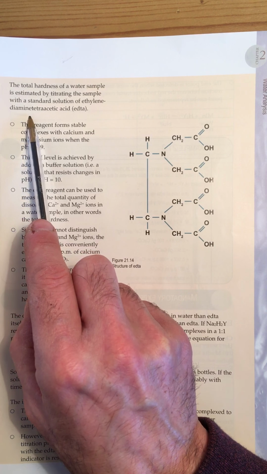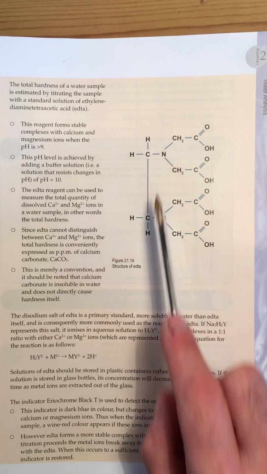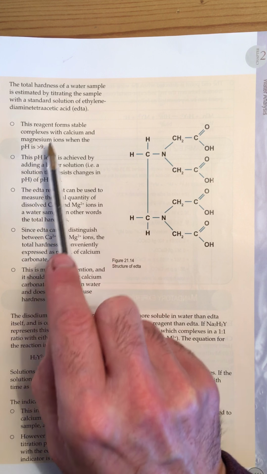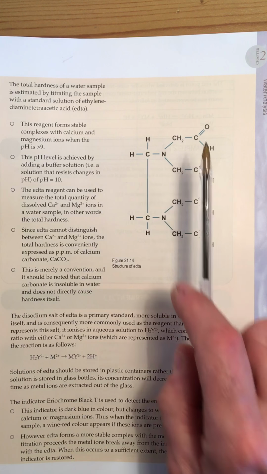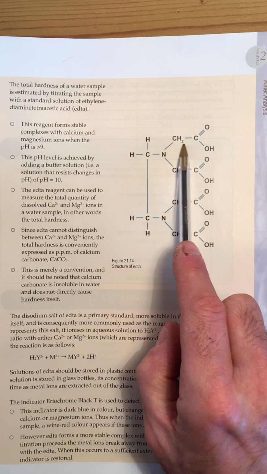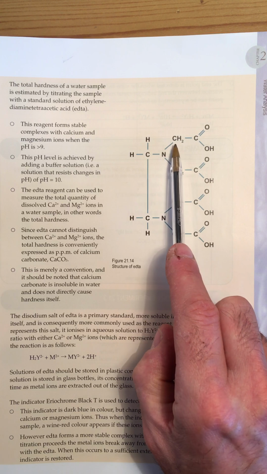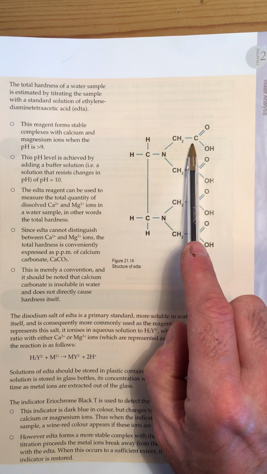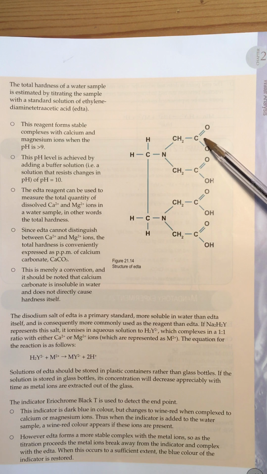They're amines, diamine, so two of them. There's one, there's another. Tetraacetic, so tetra meaning four acetic acids. There's one. Acetic is the old name for ethanoic, meaning two carbons. And there's your ethanoic acid, 1, 2, 3, 4. So that's your EDTA structure.